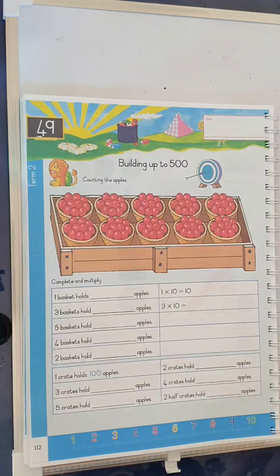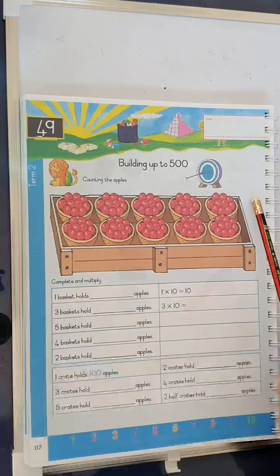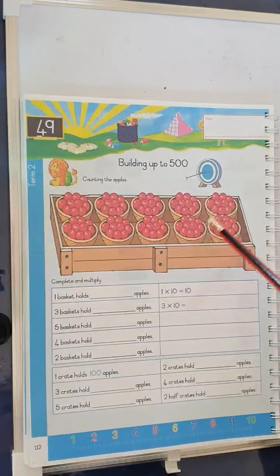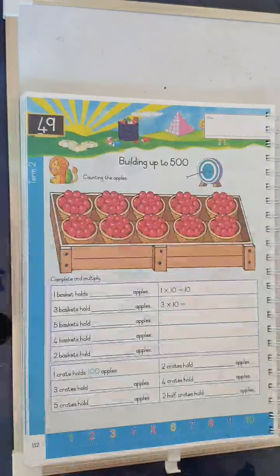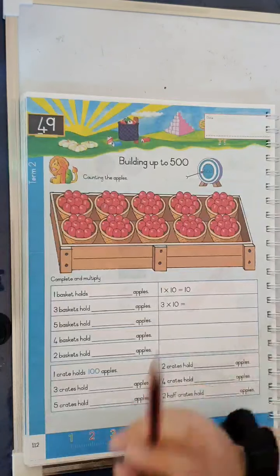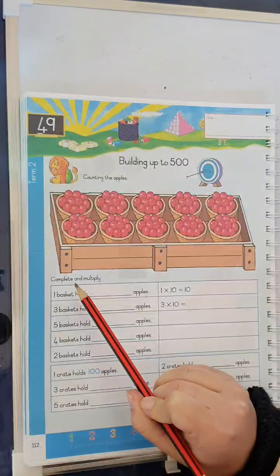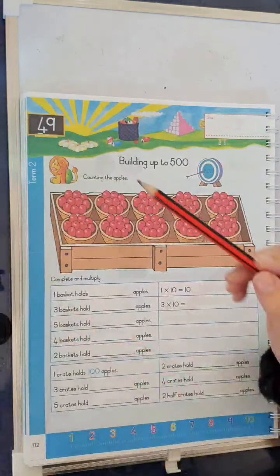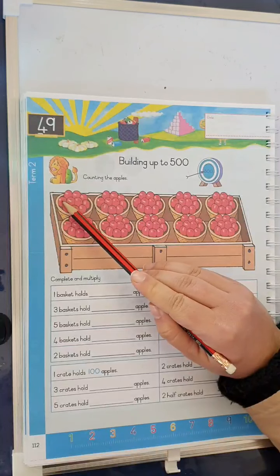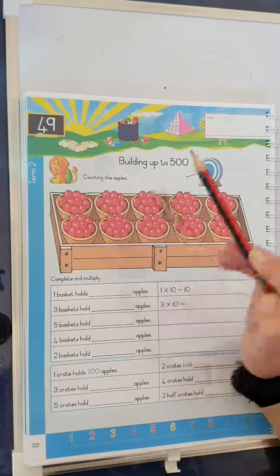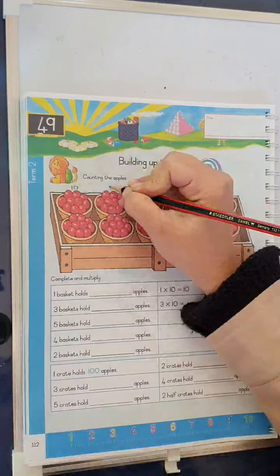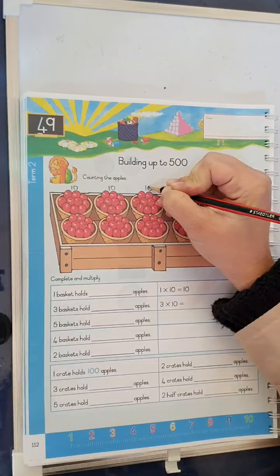Okay, so let's look at this picture. We have a big crate full of apples, and inside the crate we have baskets, and inside the baskets we have apples. Let's first start with how many apples are there in one basket. If we count them, it's 1, 2, 3, 4, 5, 6, 7, 8, 9, 10. 10 apples. So that means each basket will have 10 apples.